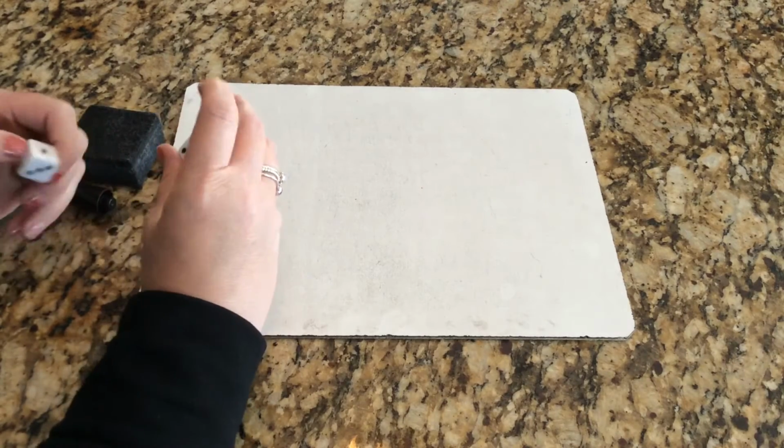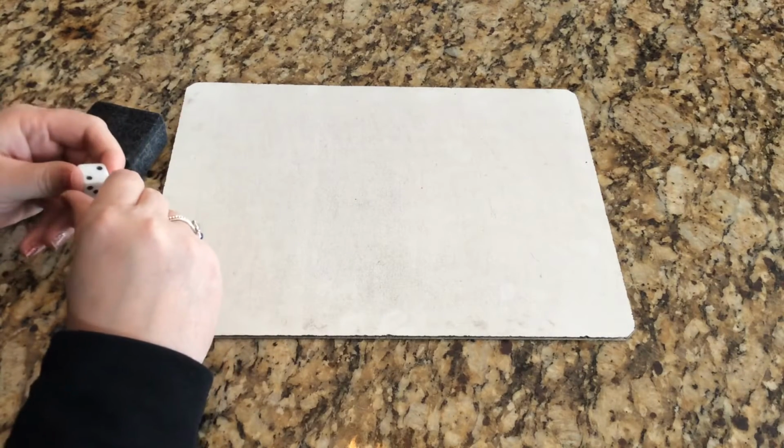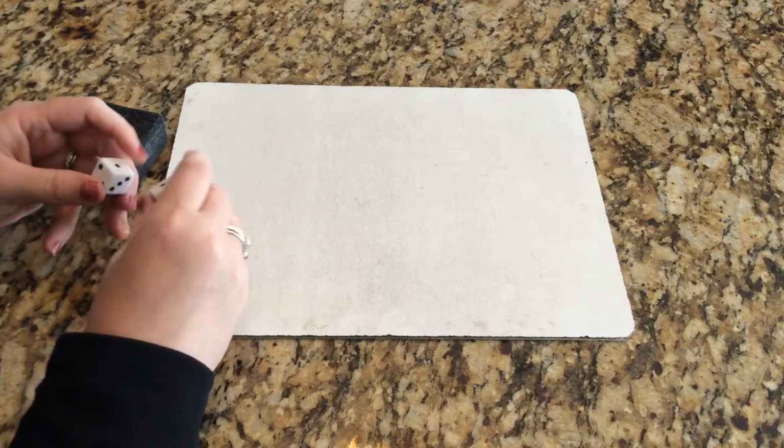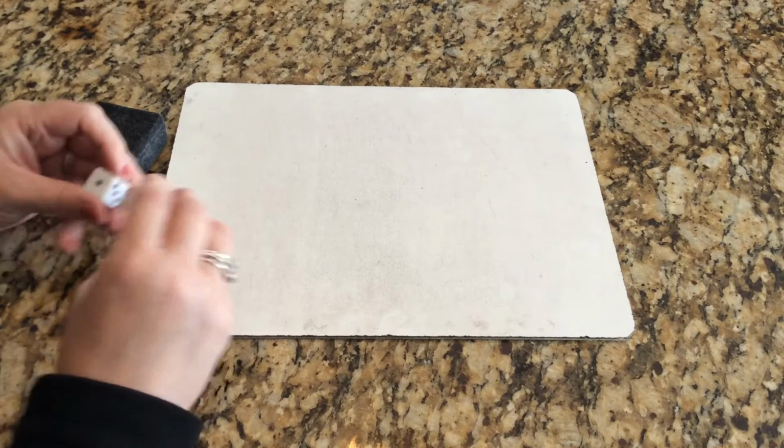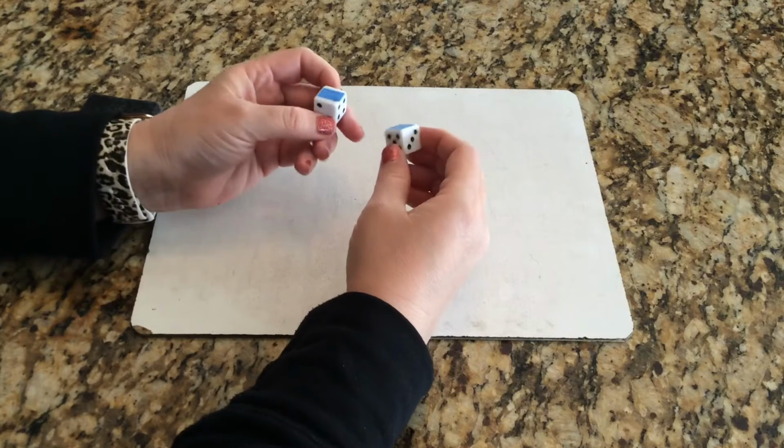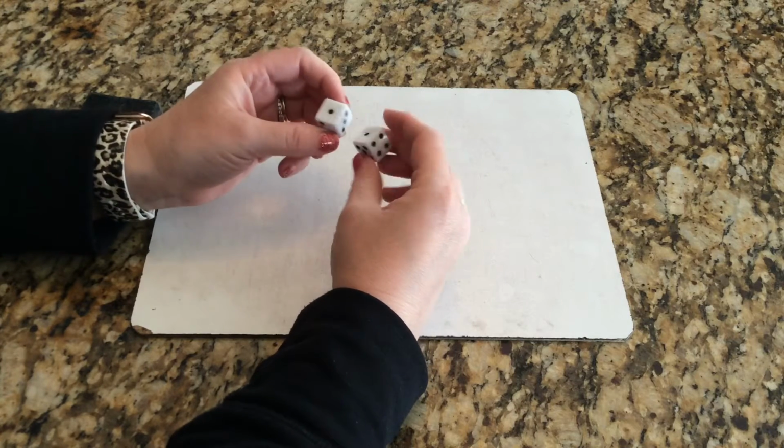Hello, kindergarten friends. Today for math, we're going to be playing a game called Roll and Add. And to do so, I found 2 dice out of a board game my family has.